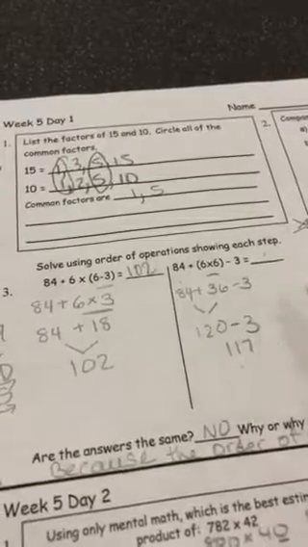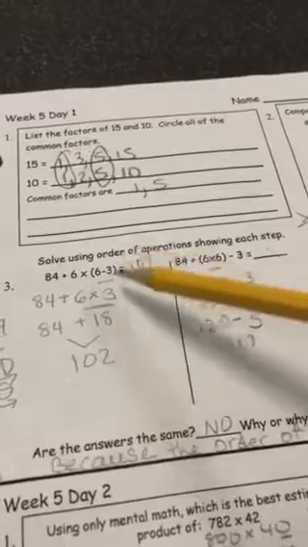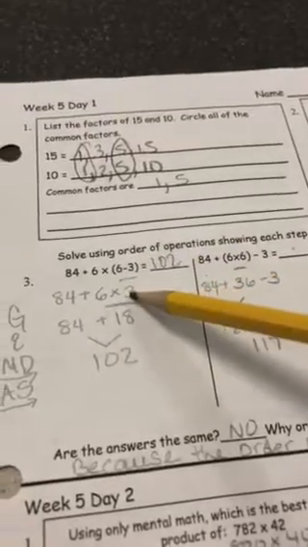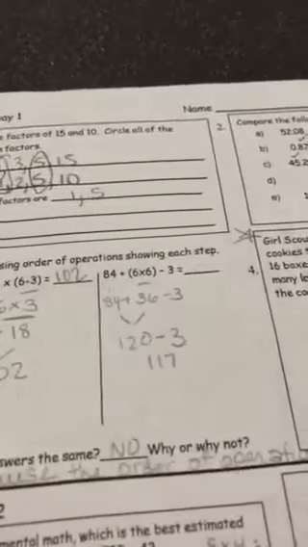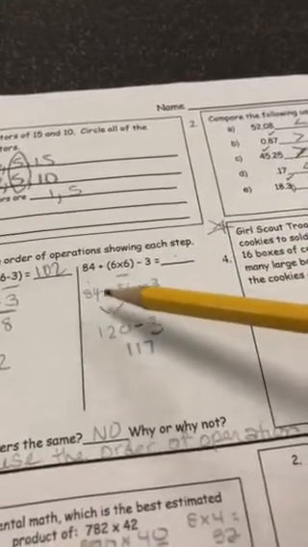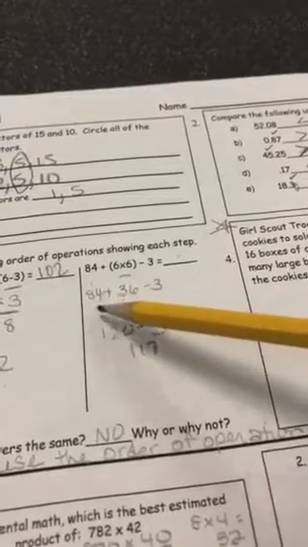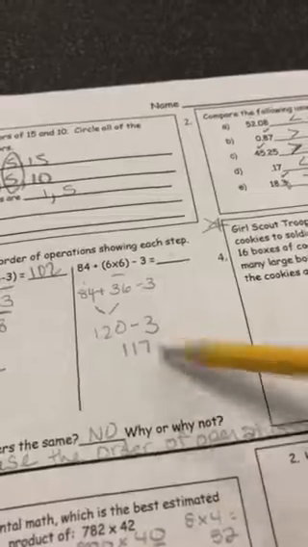For number 3, solve using order of operations showing each step. So as you can see, you have to solve your groupings first. Next, you multiply, then you can add. That gives you 102. For this one, you have to solve your grouping first, and then solve addition and subtraction from left to right. So 84 and 36 is 120, and then subtract 3, and that gives me 117.